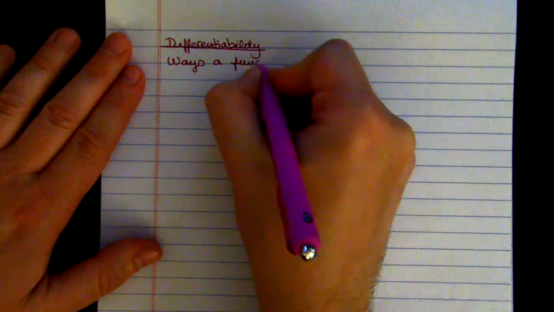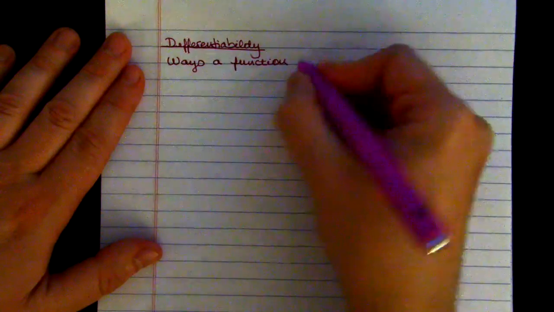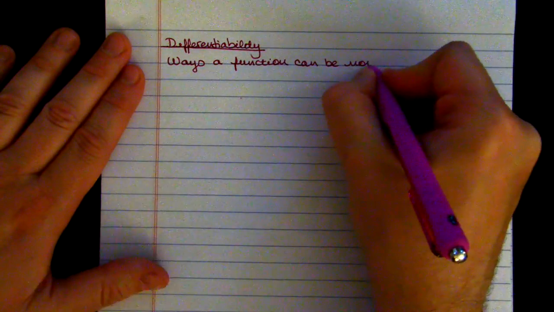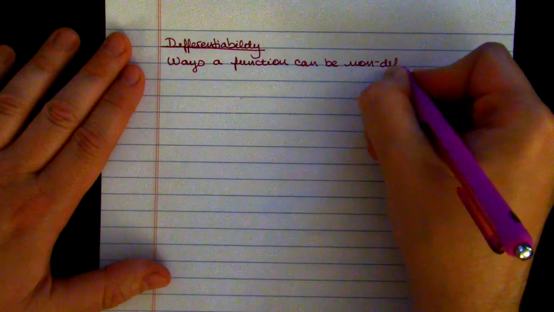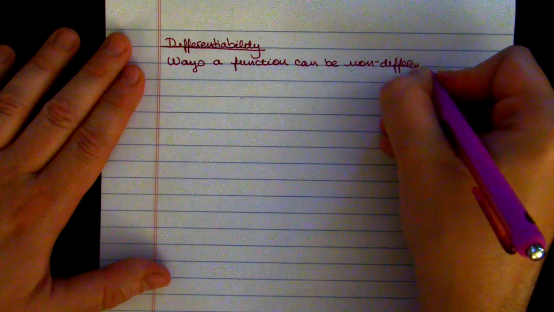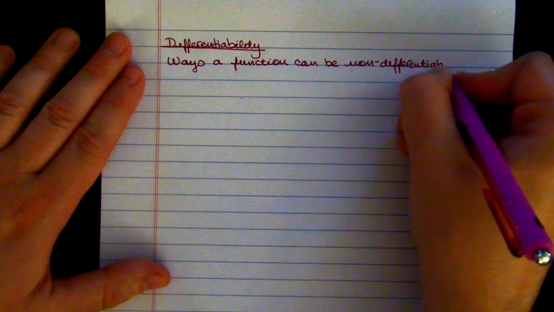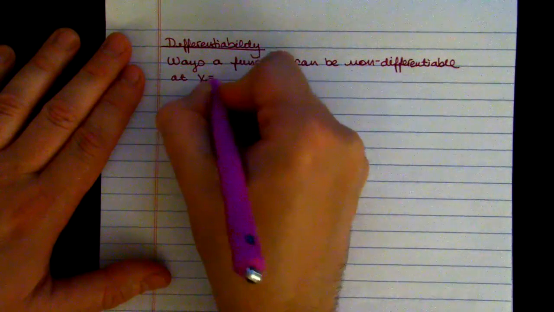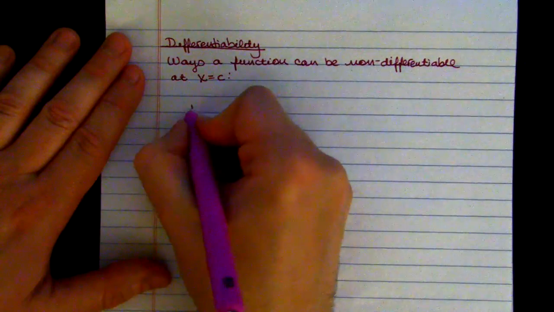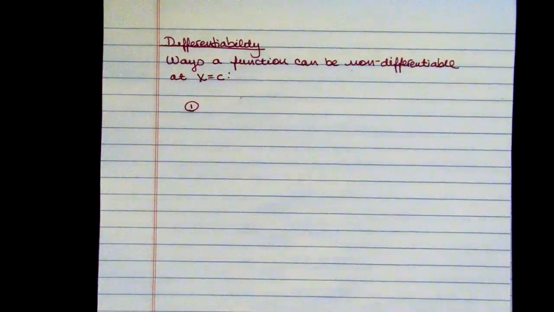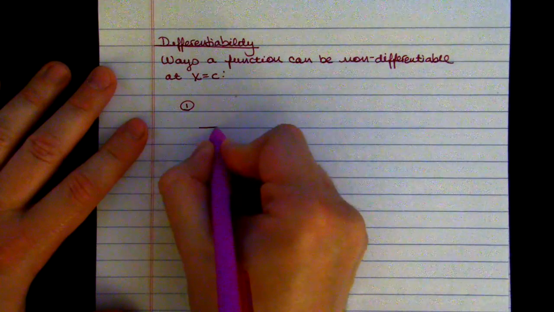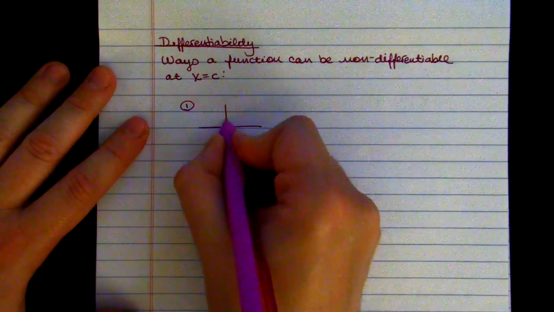Ways a function can be non-differentiable at x equals c. Three ways that we could have a problem with finding a slope. Three ways we could have an issue.